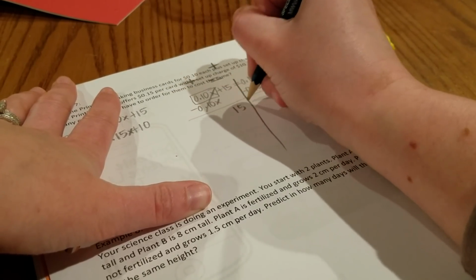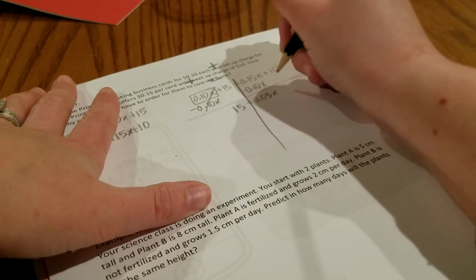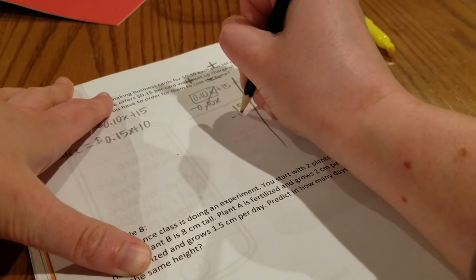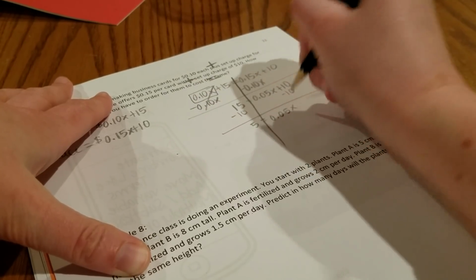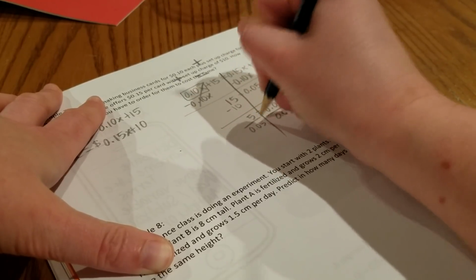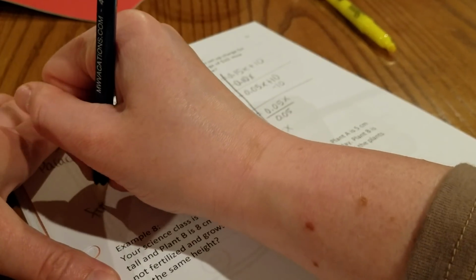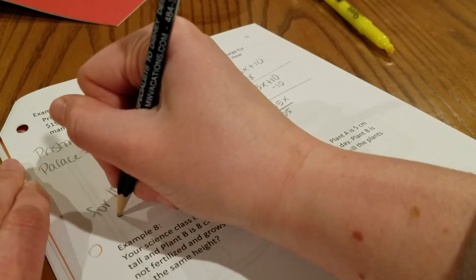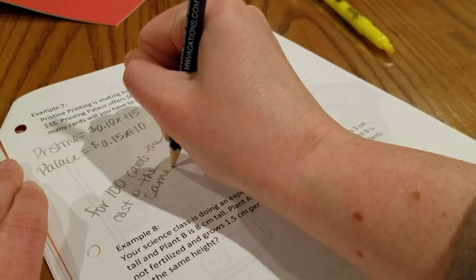So 0.15 minus 0.10 is 0.05x plus 10. You're at a two-stepper now. Here's your armadillo. 5 equals 0.05x. Divide by 0.05. And we get x equals 100. So for 100 cards, the cost is the same.